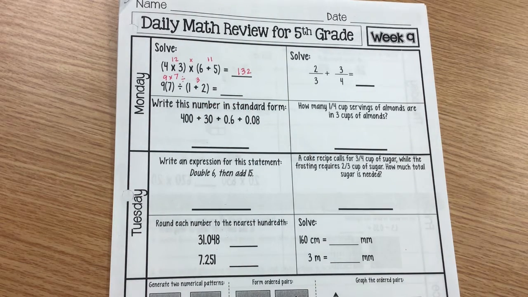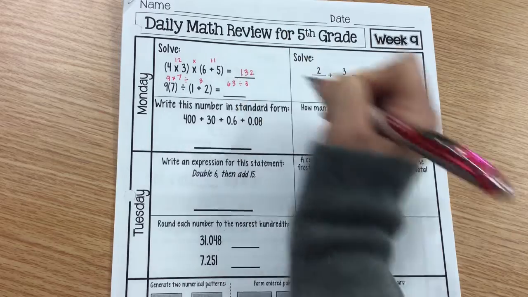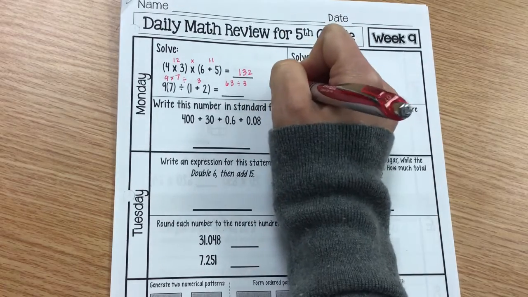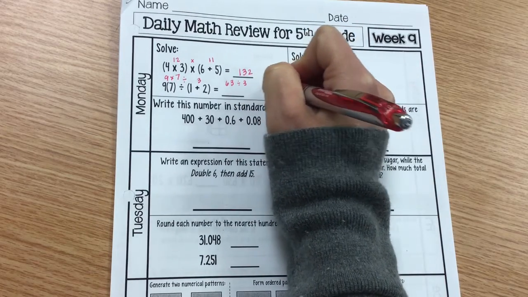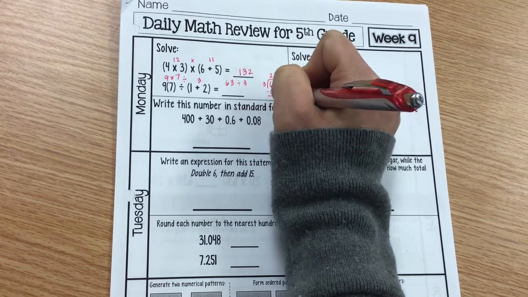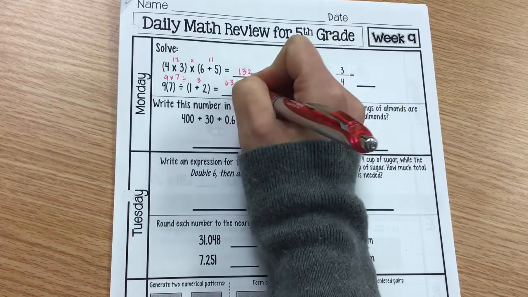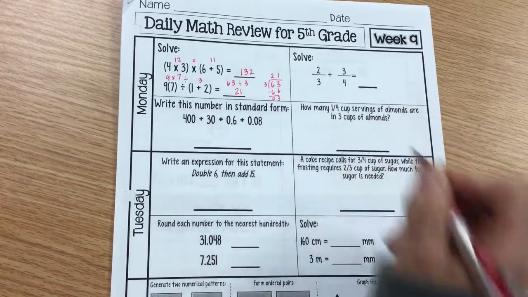Then divided by 3 gives us, I'll write this down, 63 divided by 3. So we could write it like this. 3 goes into 6 2 times. Bring down our 3. 1. So our answer is 21.